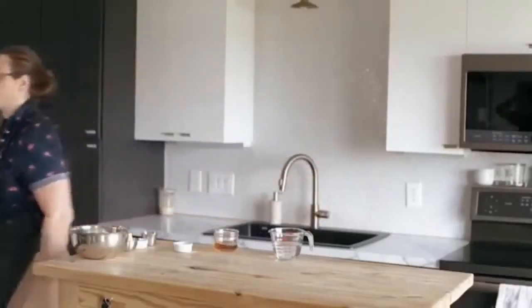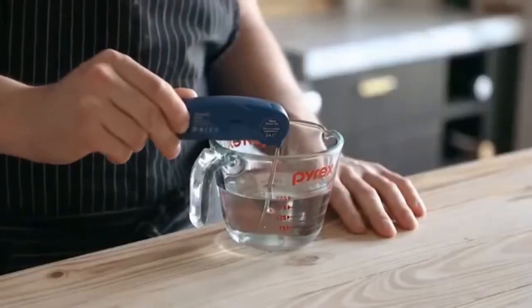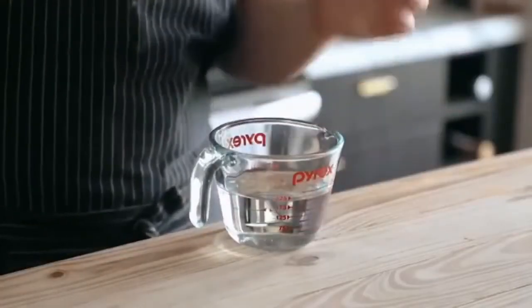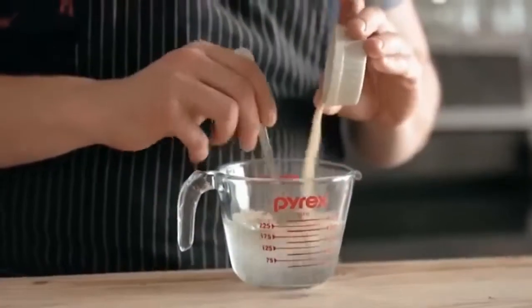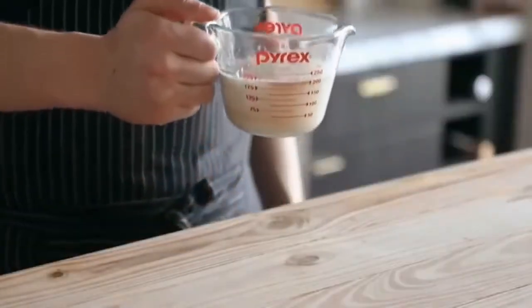Okay, so despite preemptively drinking at an hour that I'd rather not describe, I'm gonna start with 3/4 of a cup plus 1 tablespoon or 195 milliliters of water at around 95 degrees Fahrenheit. To that, you're gonna add 2 teaspoons or 6 grams of instant yeast, mix that together and just let that sit for about 10 minutes.